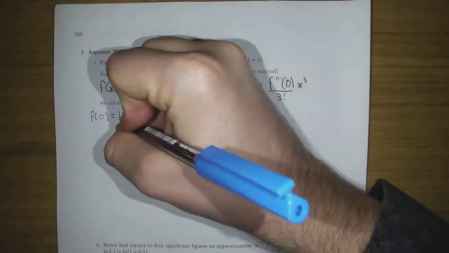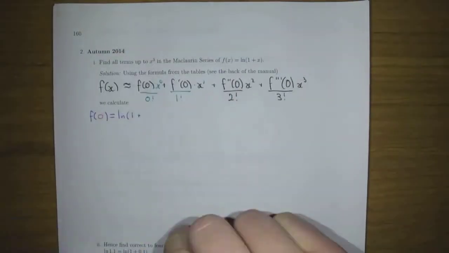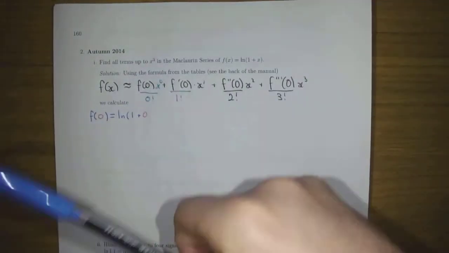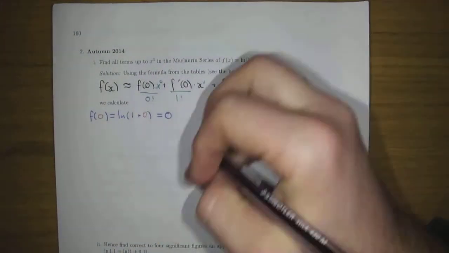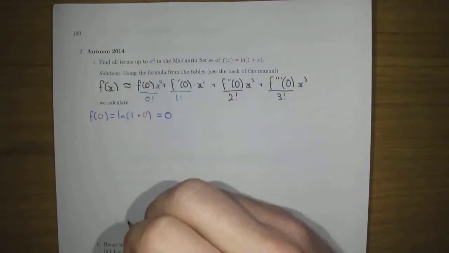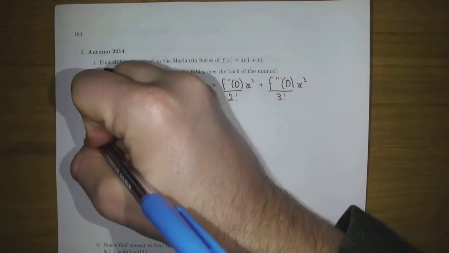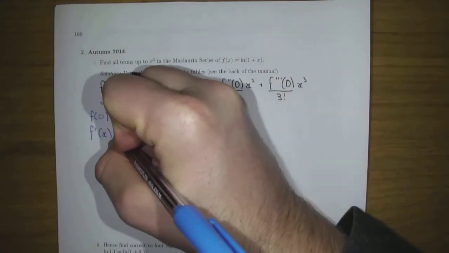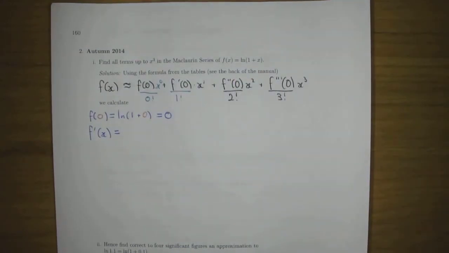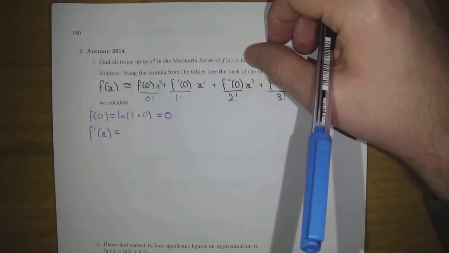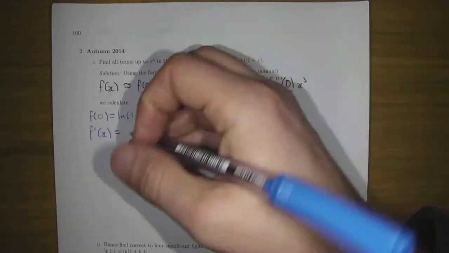So this is equal to log of 1 plus 0, which is log of 1, which is equal to 0. So this first term is 0. Let's go and calculate the first derivative. So we've got an outside function of log, inside function of 1 plus x. So the chain rule says you differentiate the outside function, the log of x. What's the derivative of log of x? 1 over x.